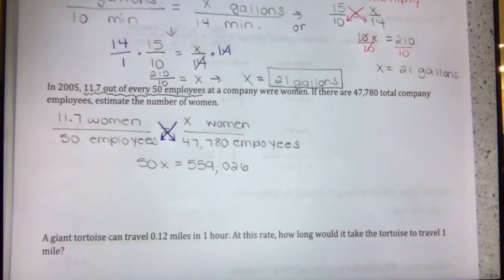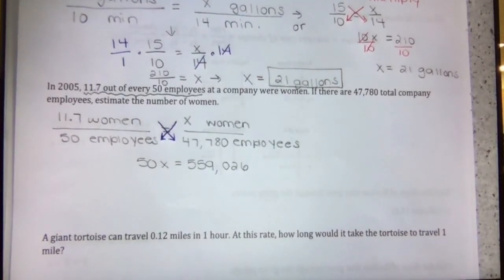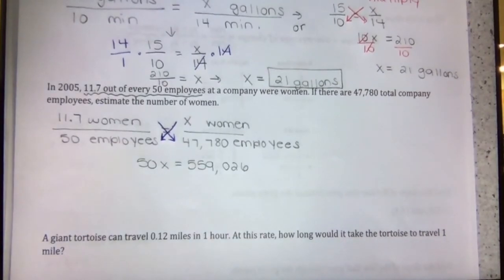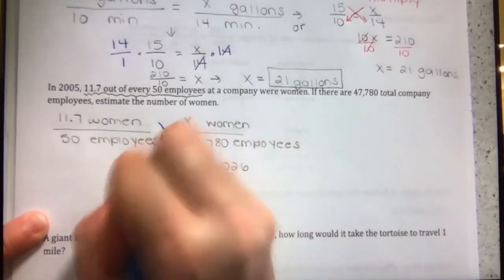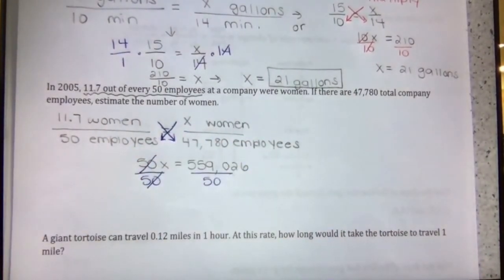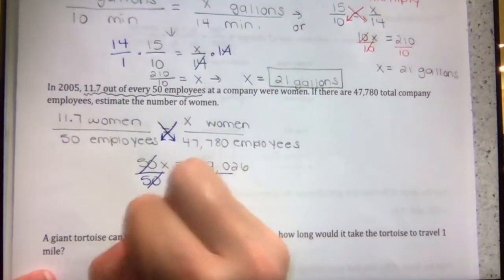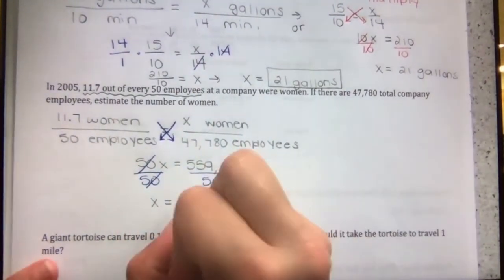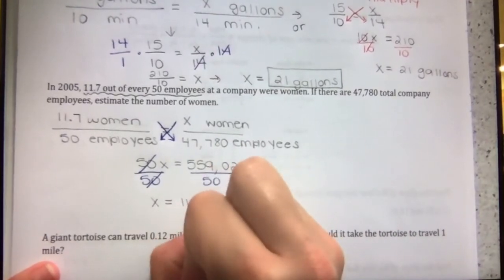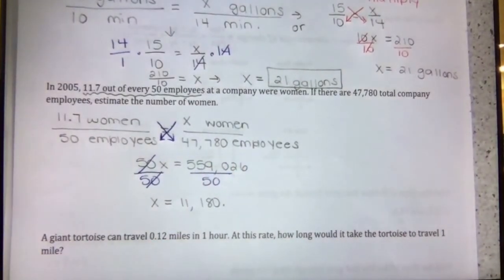Do we agree? And then getting x by itself, how do I do that? Divide by 50, both sides. And we are left with x equals 11,180.52.